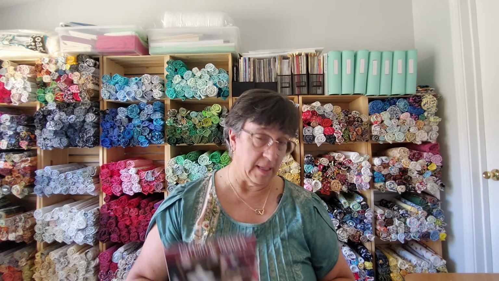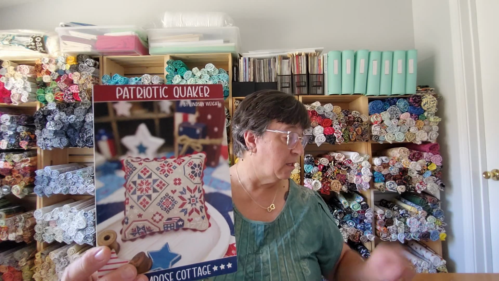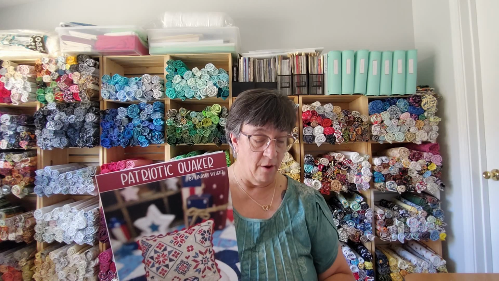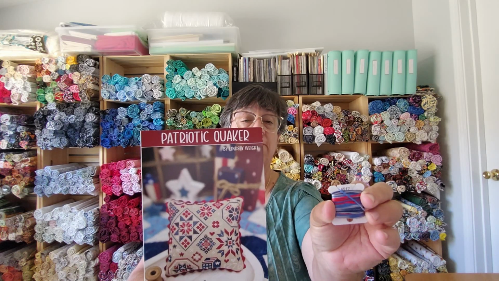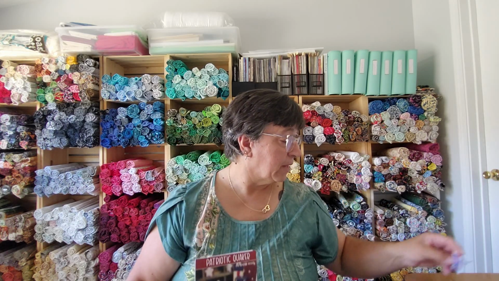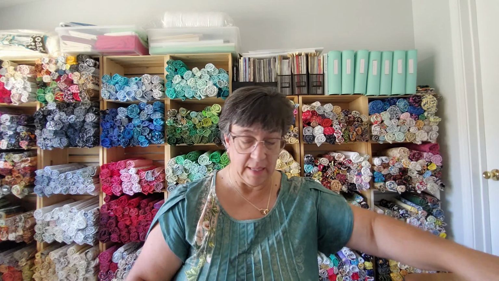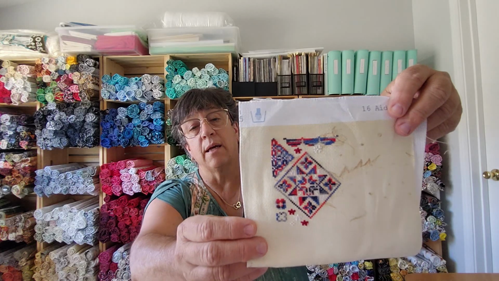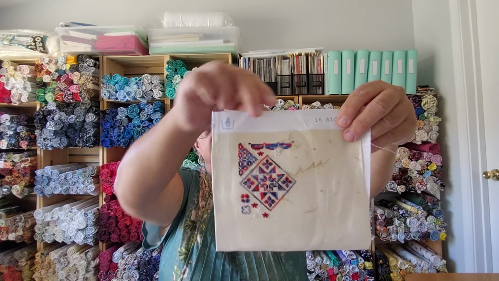However, on the 4th of July, I decided that I was going to do a new patriotic start. And the reason I did it is because I have been wanting to use this floss. It's DMC 4512. It's one of the variant ones. And what I did is I got started, and that is how it looks.